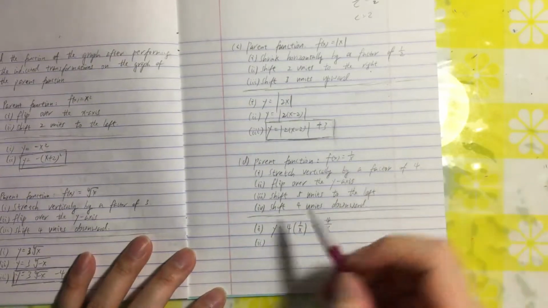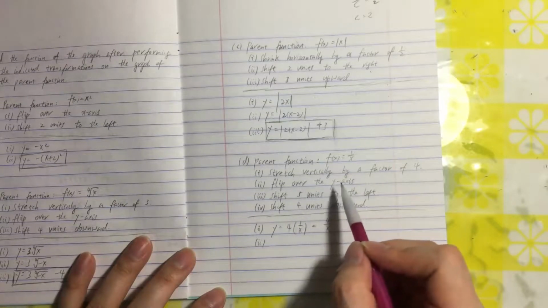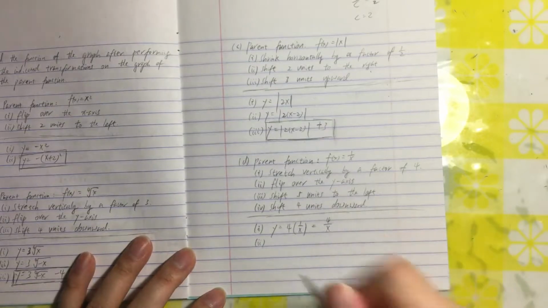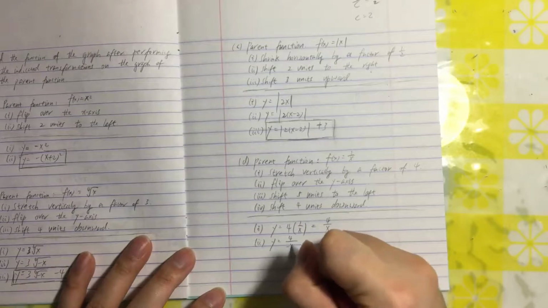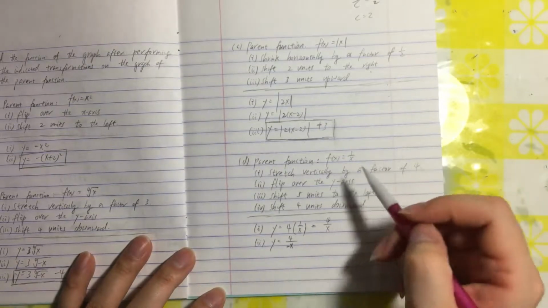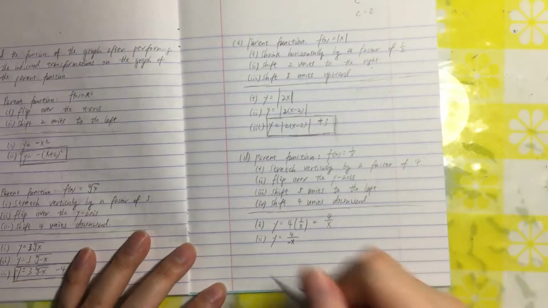Next, flip the graph over the y-axis. If we flip the graph over the y-axis, add a negative sign in front of x, making x negative x.